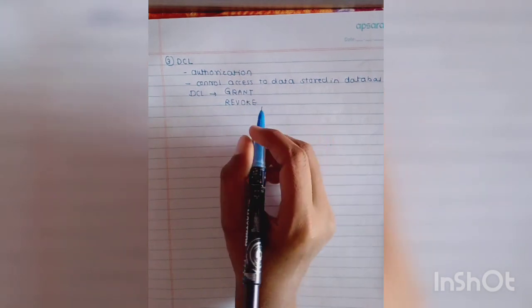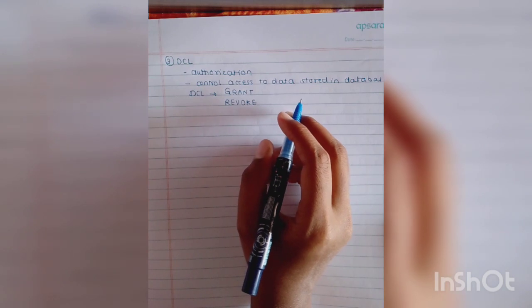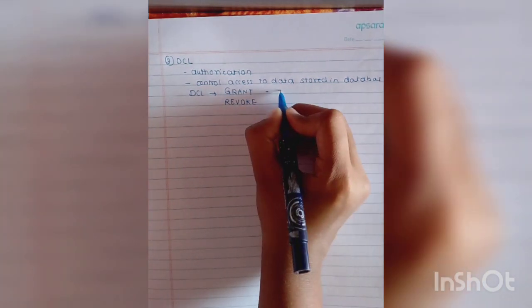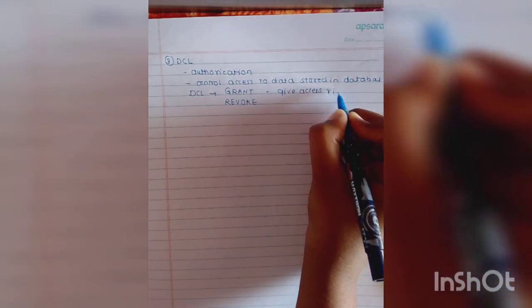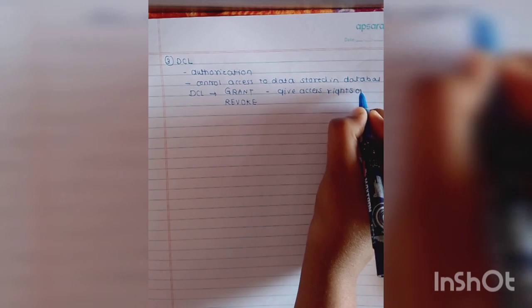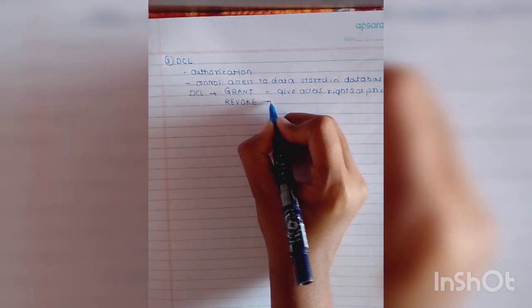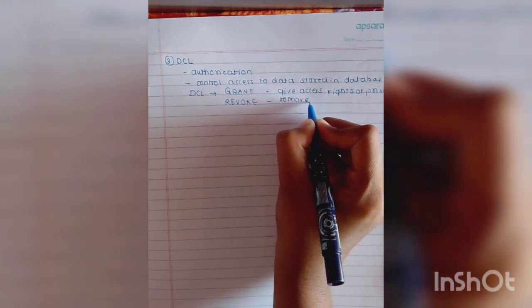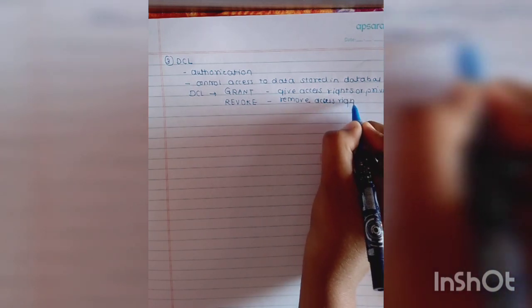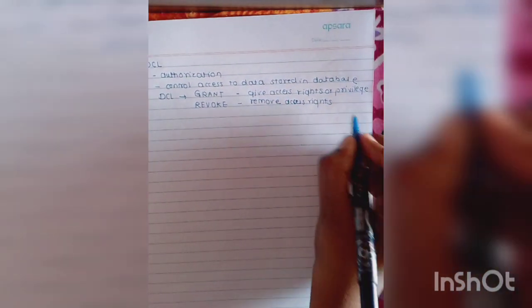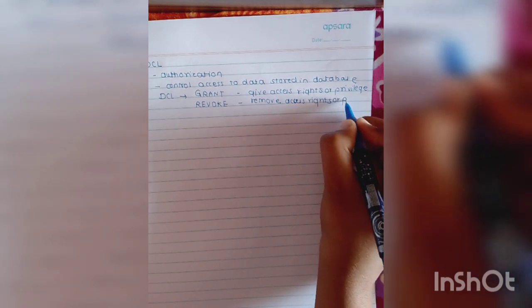The grant command is used to give access rights or privileges to the database. And the revoke command removes these access rights or privileges.